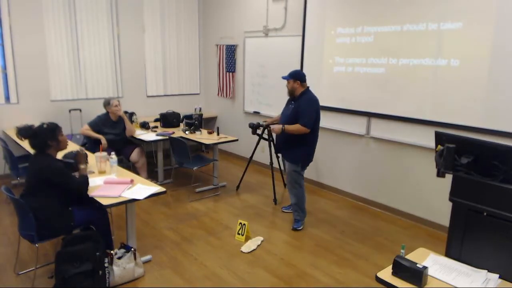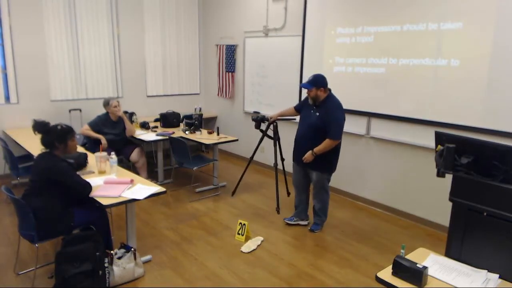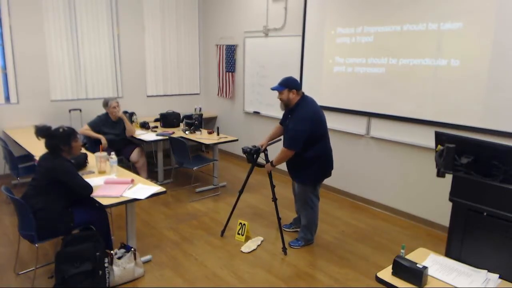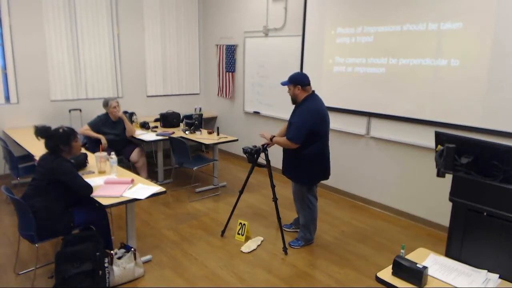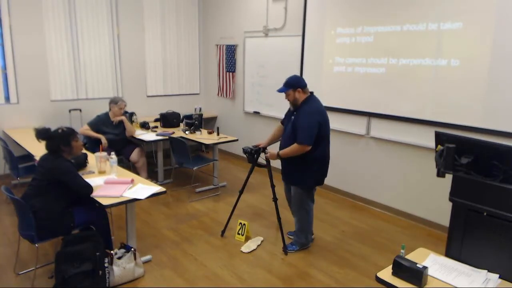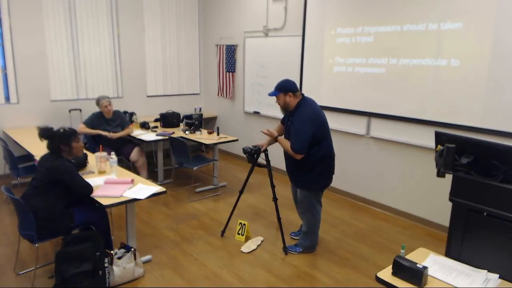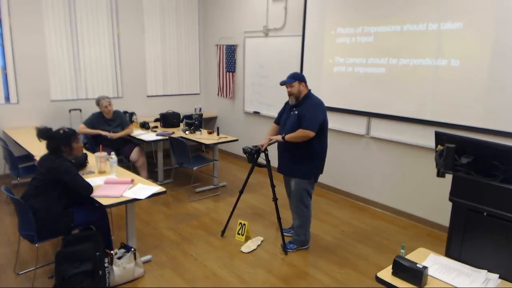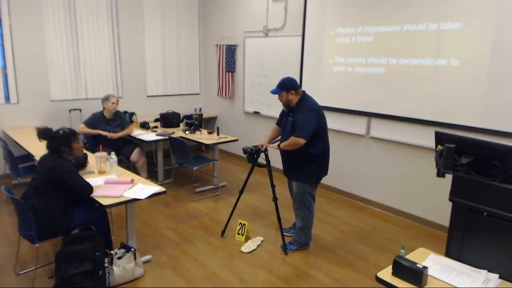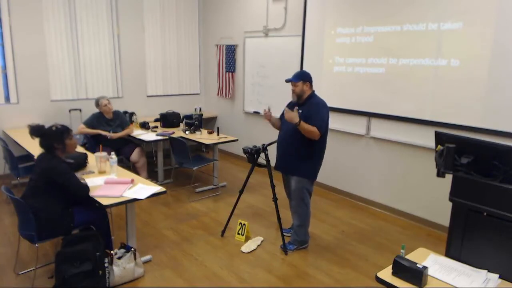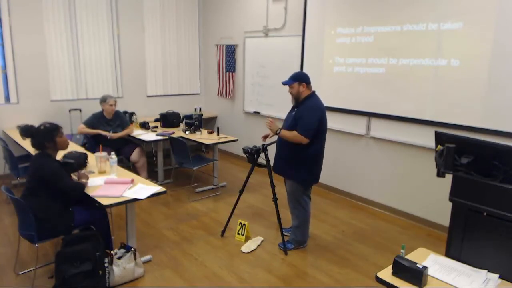To make sure we don't do that, that's why it's important that we mount the camera directly above the impression at a 90-degree angle to that impression. Right? Now, in terms of distance, anywhere from about 2 to 5 feet is going to be okay. Because the impression is, for the most part, flat, it's not entirely two-dimensional, but we don't have this really deep depth of field that we need. We're also not worried about distorting the image by zooming in or zooming out.